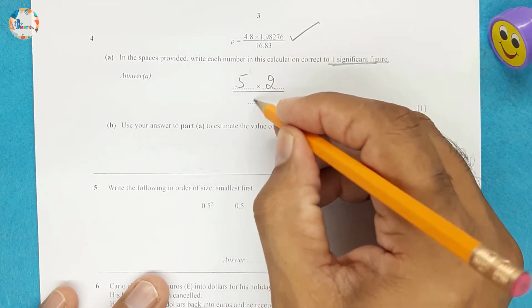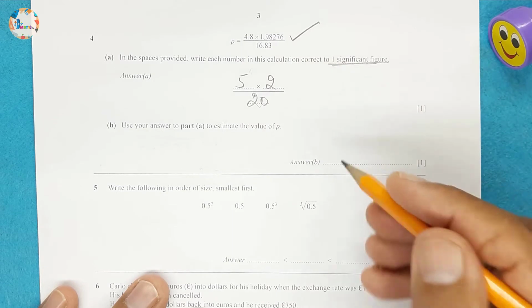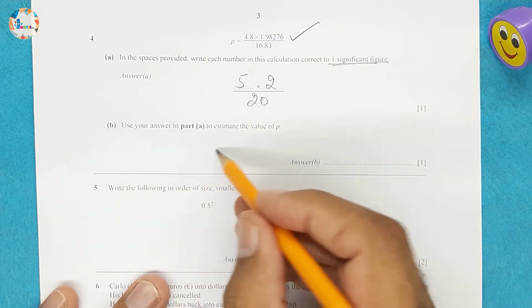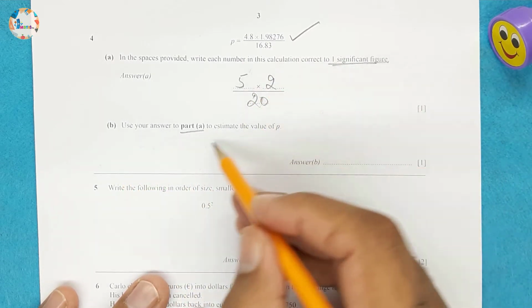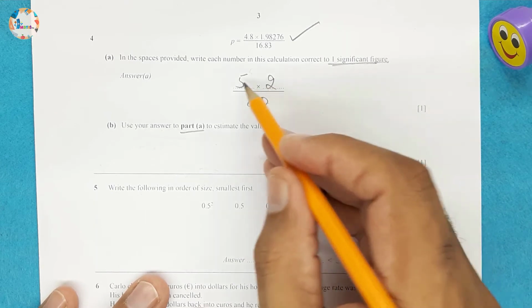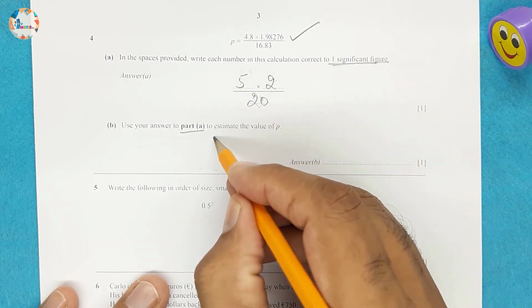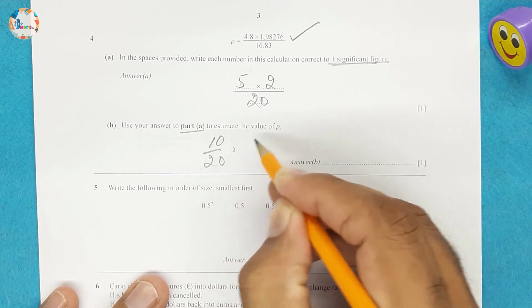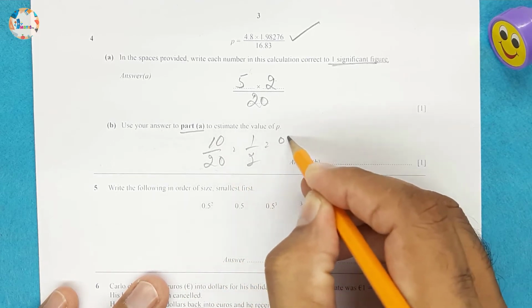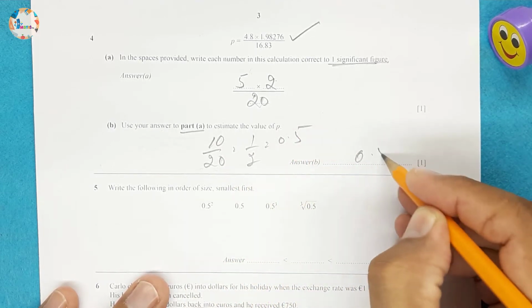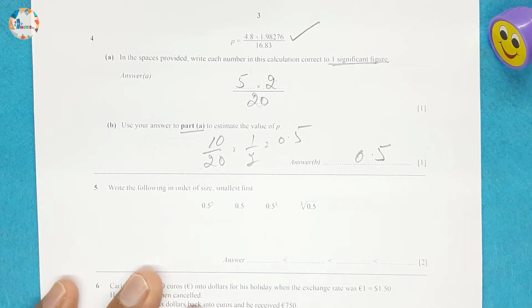So basically we can just write this one. This is what is required. Use your answer to part A to estimate the value of P. So 2 into 5 will be 10. So 10 divided by 20 will be equal to 1 by 2, or we can write 0.5. So 0.5 will be our estimated answer.